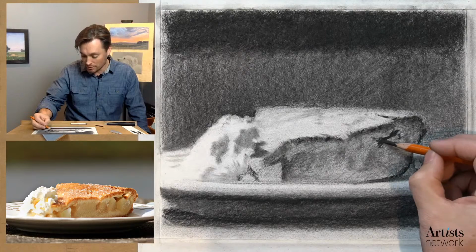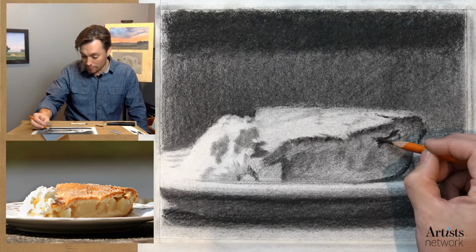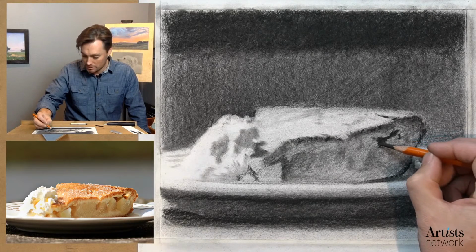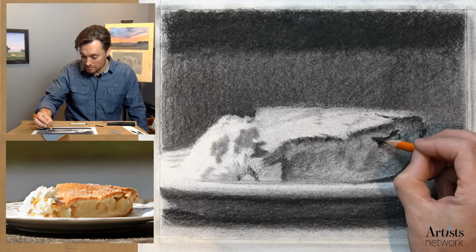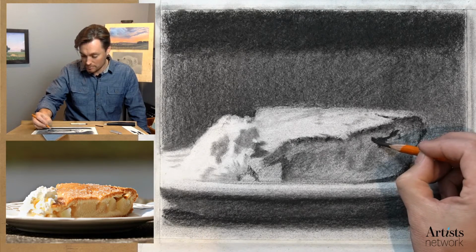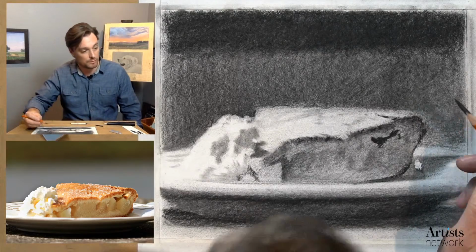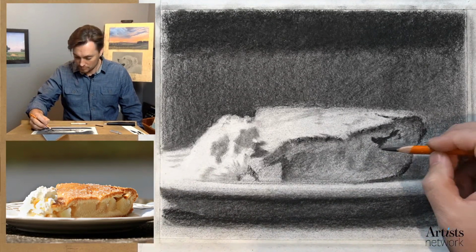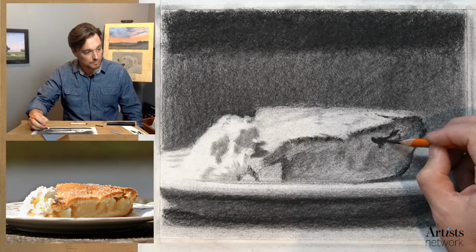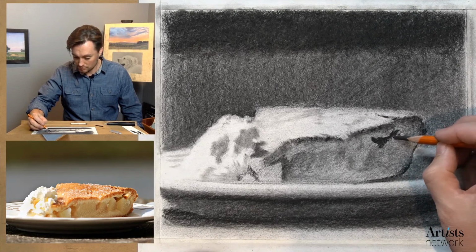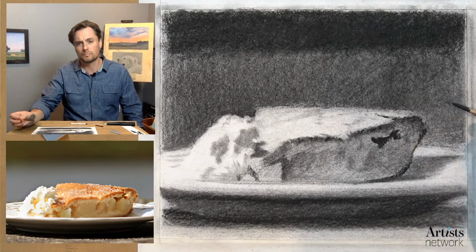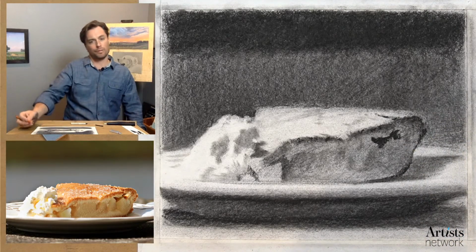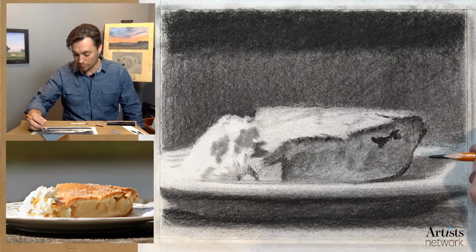So I'm thinking about working from the center of that form up to the edge rather than from the edge in. All right, I'm happy with that. Happy with the sharpness there.